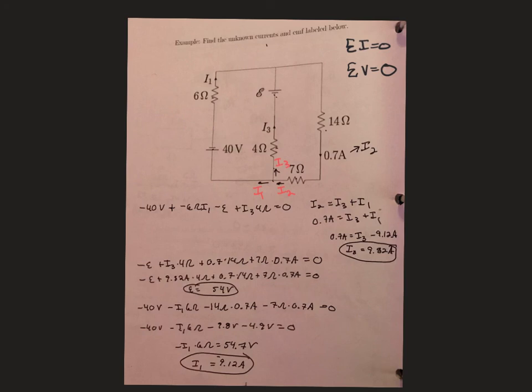Now that I know current 1, I can go back to my junction rule and find current 3, so 9.82 amps. And then I can plug into the second loop rule that I wrote and solve for the unknown EMF, so that's 54 volts.